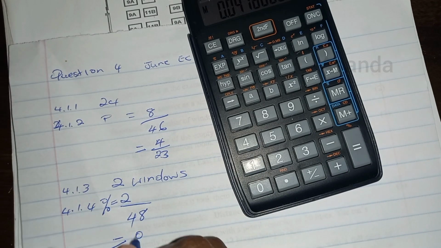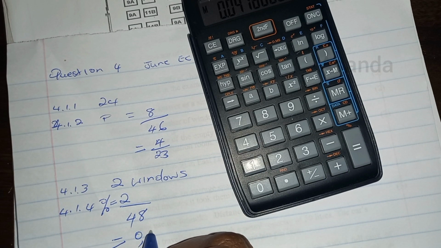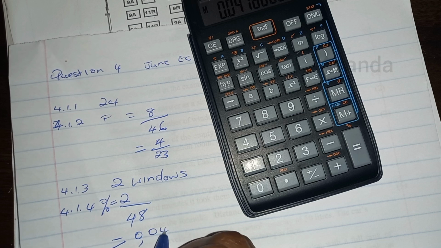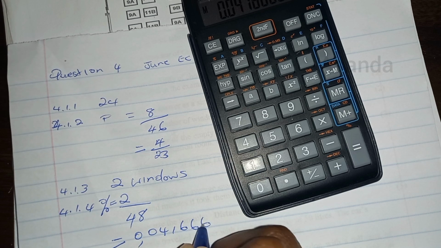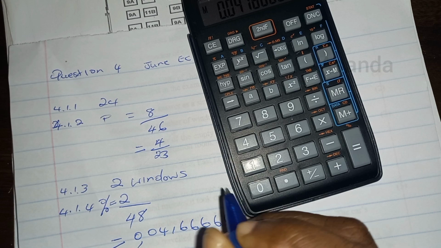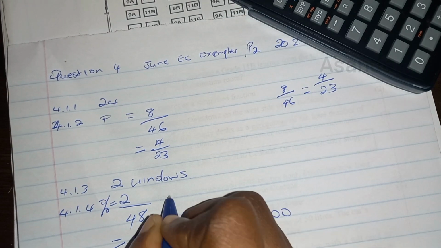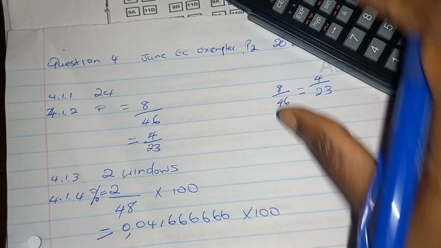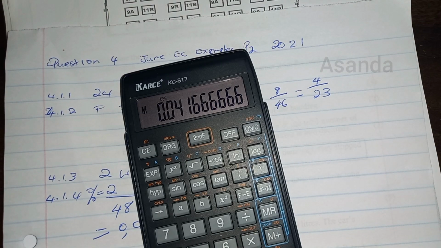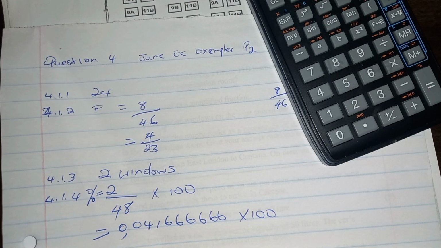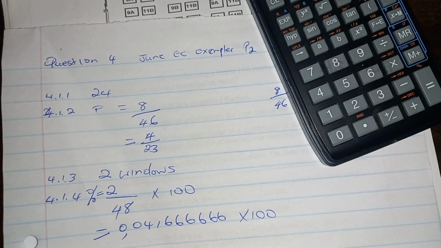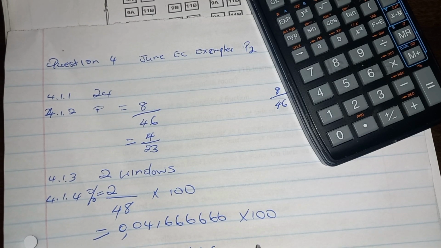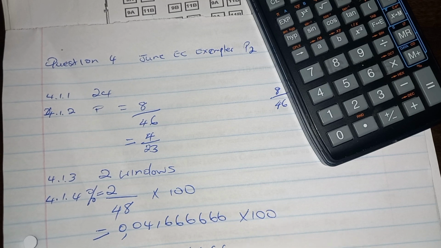And then we're going to write the answer from the calculator. 0,0416666666, and then multiply that by 100. I prefer to write it right at the beginning, that way I don't forget. So I'm going to multiply this by 100, and I get 4,1666667%.